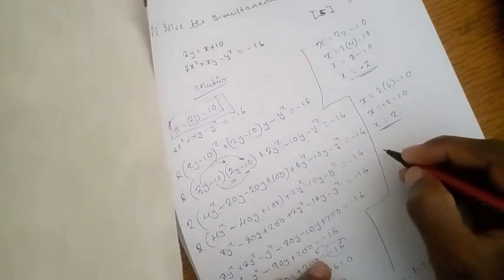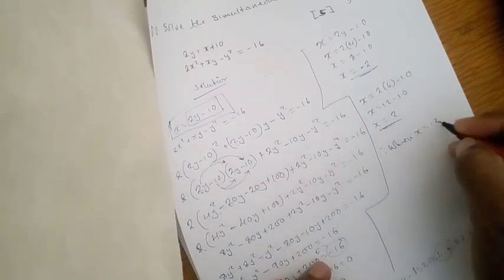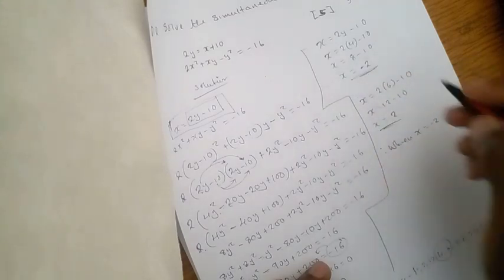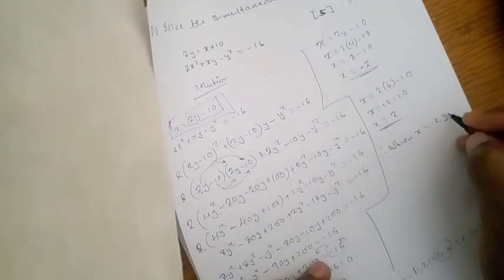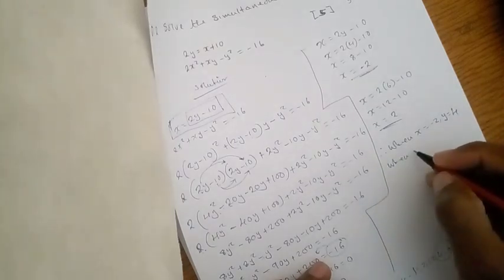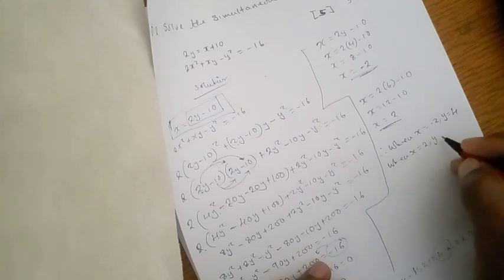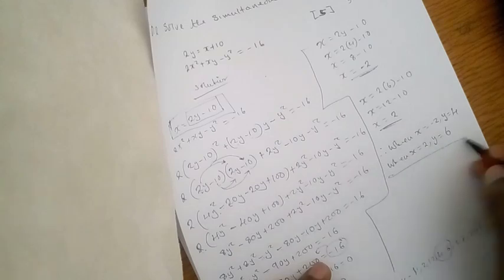So our final solutions now will be: when x is equal to negative 2, then y is equal to 4. The next one is when x is equal to 2, y is equal to 6. So these are our answers.